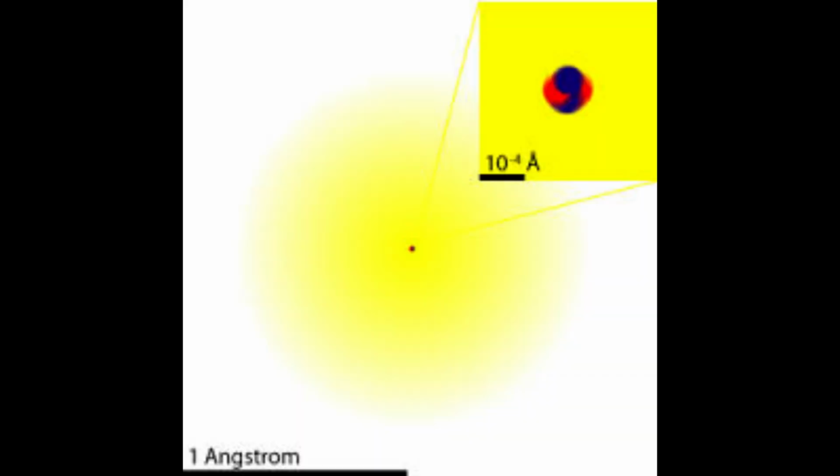If I got an image of a true orbital, like a fuzzy one, like the S orbital, then it will be a fuzzy little circular cloud.